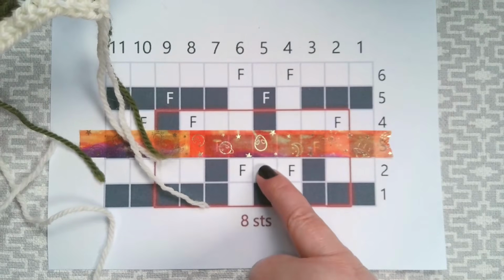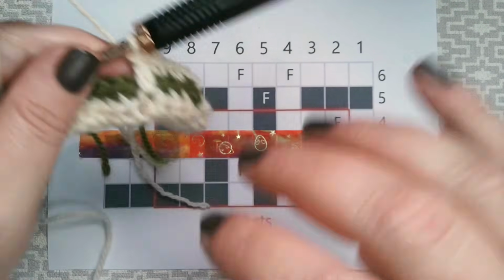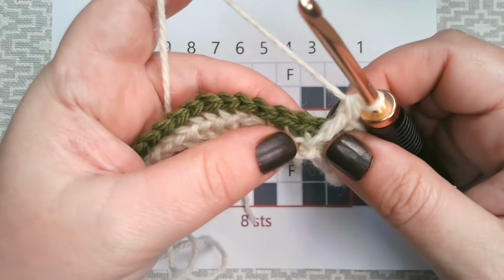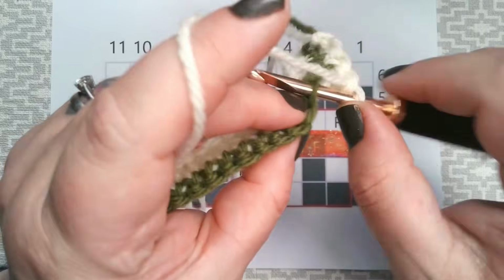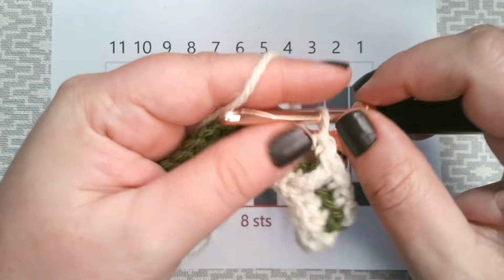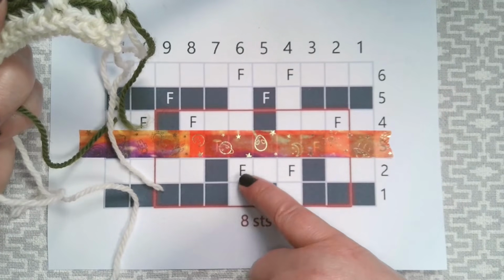So our next stitch has no F or anything, so that will be a double crochet into the back loop, US single crochet into the back loop. So you see, this is our next stitch, which is nice and full. We're going to work a double crochet into the back loop. And again, we come to our F.